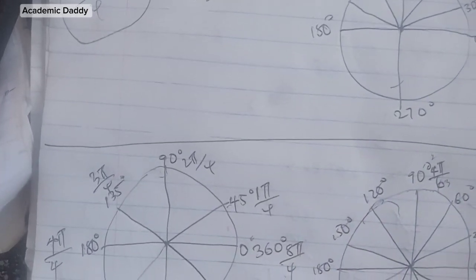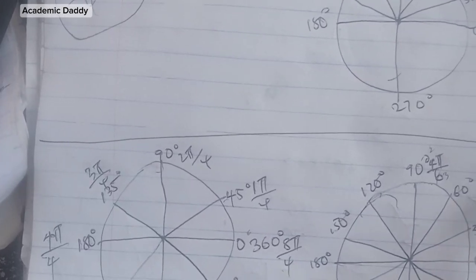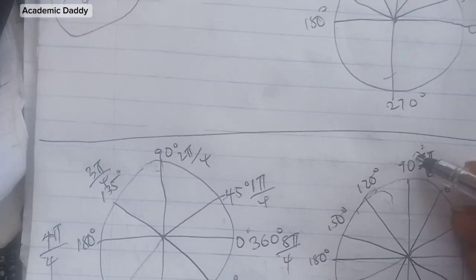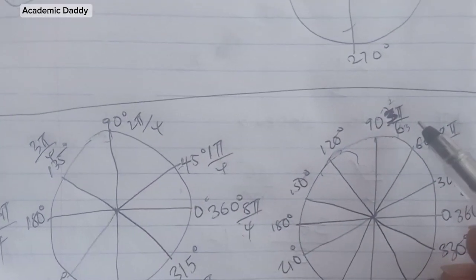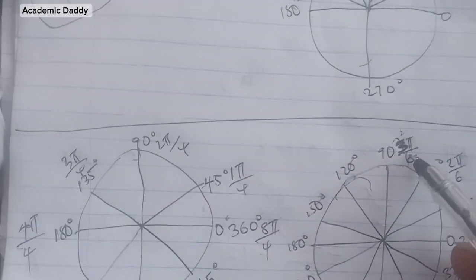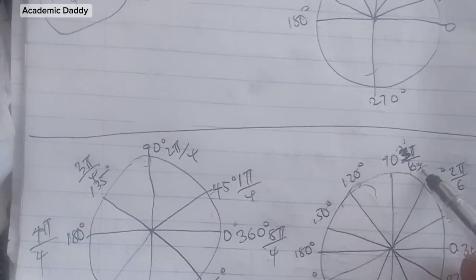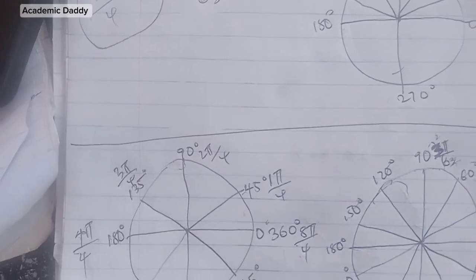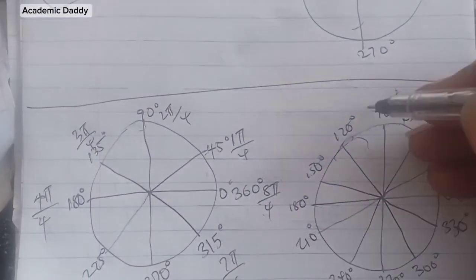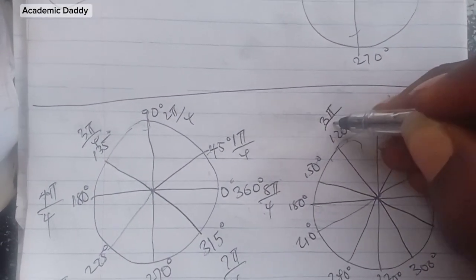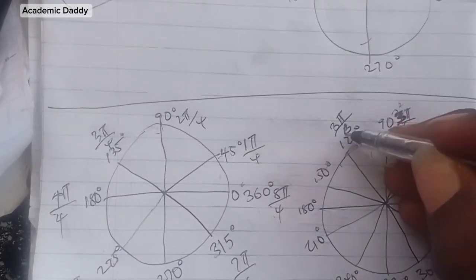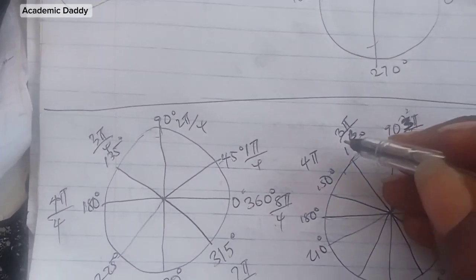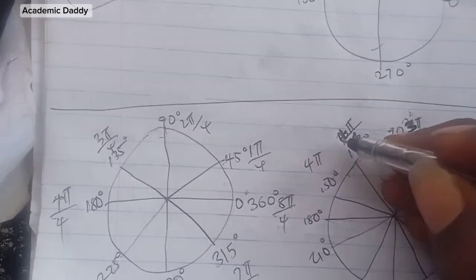So 1 pi over 6, 2 pi over 6, this should be 3 pi over 6 for 90. If you divide 3 by 3 here, 1, and 6 by 3, 2, you get pi over 2. So 90 will always be pi over 2. Then 120 is 4 pi over 6.